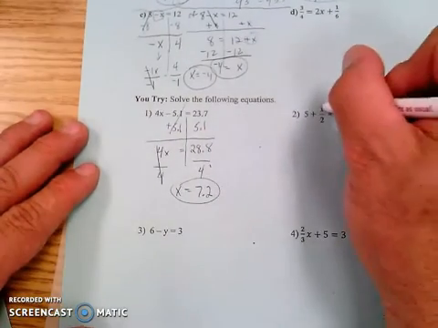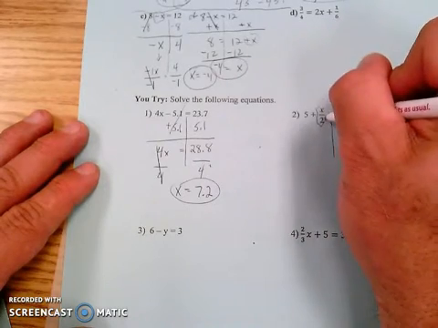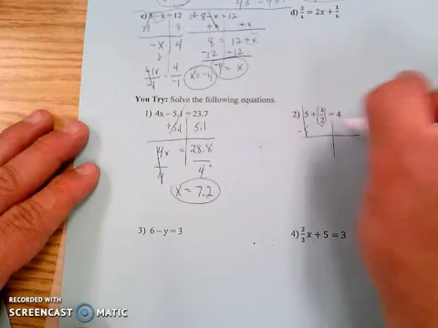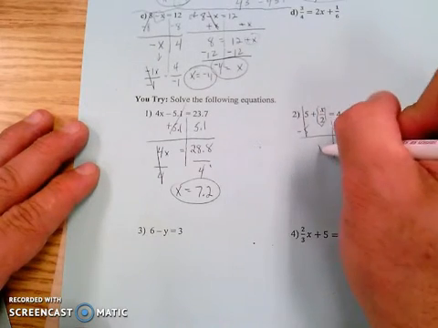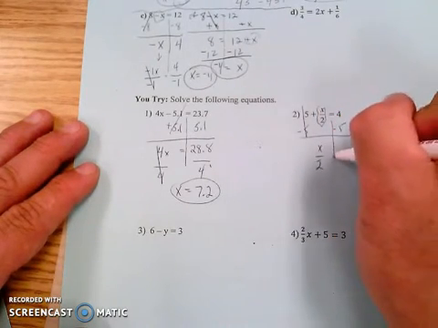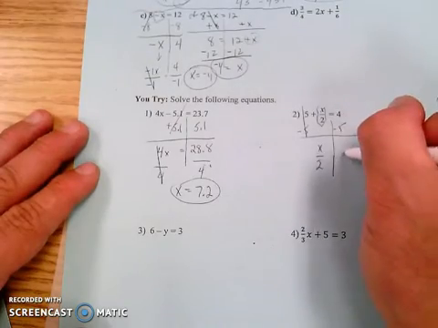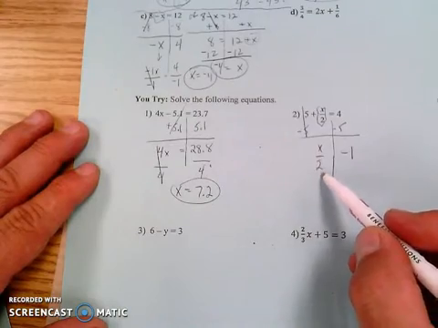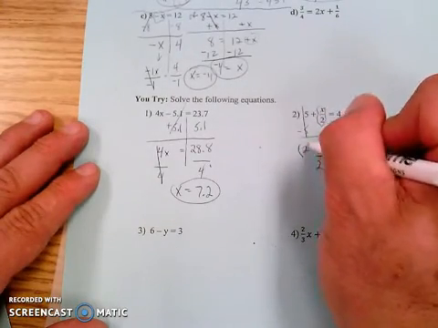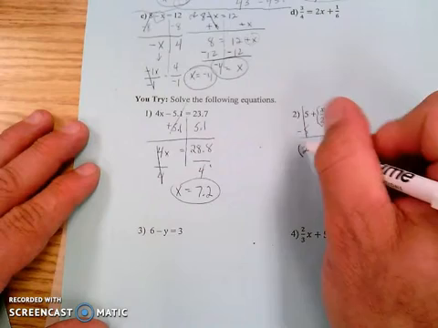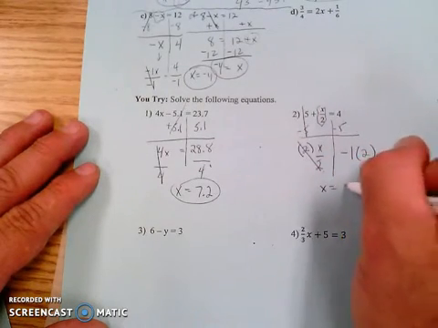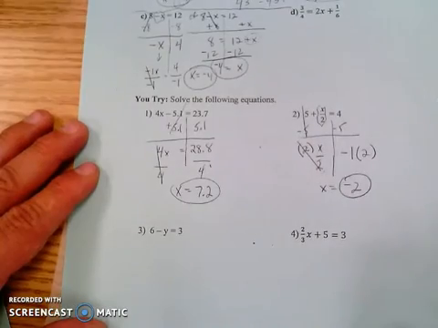Over here, no biggie, I'm going to chunk it. I need to get rid of that 5 first. I'm left with x over 2. 4 minus 5 gives me negative 1. Then remember what I said before. Opposite of divide by 2, multiply by 2. Opposite of 2 on bottom, 2 on top. Multiply by 2. X equals negative 2.